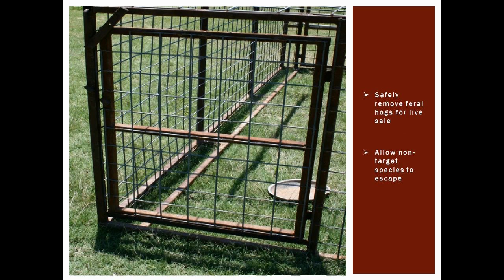Adding an inward opening rear loading door allows you to safely load the hogs onto a trailer for live sale or to allow for non-target species to safely escape. The rear door opening should be slightly elevated, which will allow it to function in the event of debris or mud buildup along the edges of the trap.